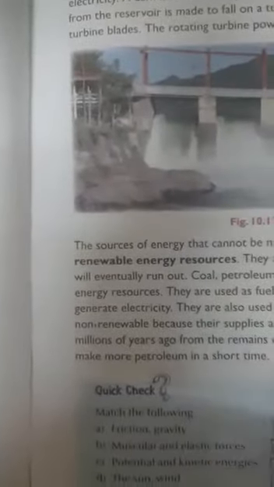And in the sources of energy we have seen renewable energy resources and non-renewable energy resources. In renewable resources we have seen solar energy, wind energy, geothermal energy and hydroelectric energy. In non-renewable sources we have seen petrol, coal, natural gas, etc. Now we'll see exercises of this lesson.